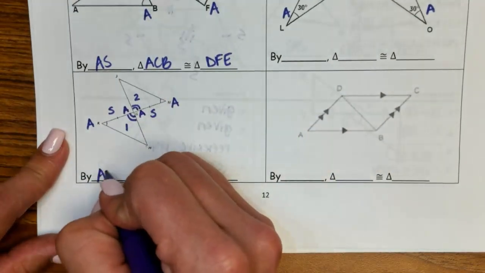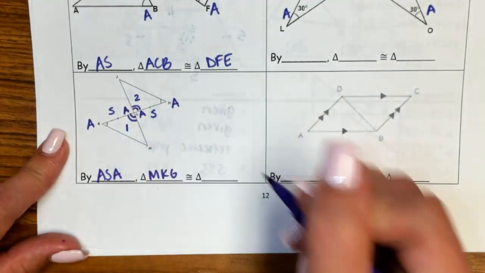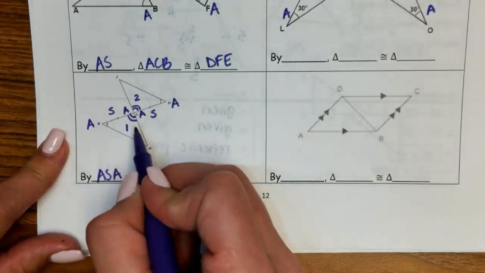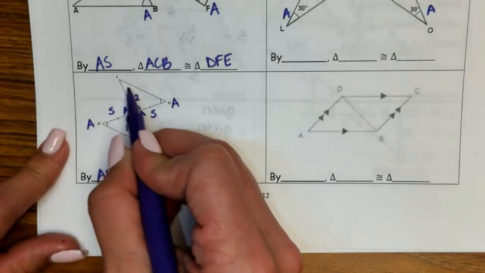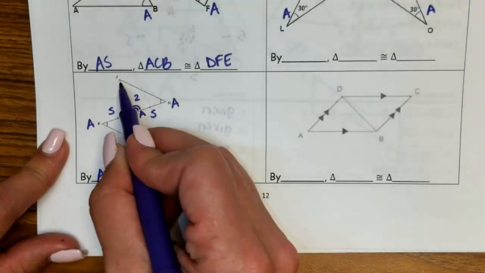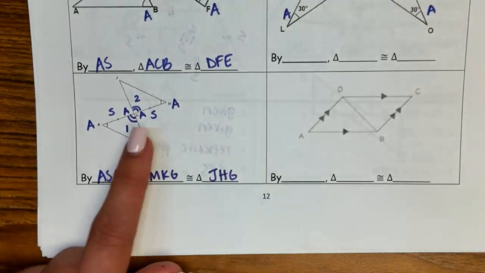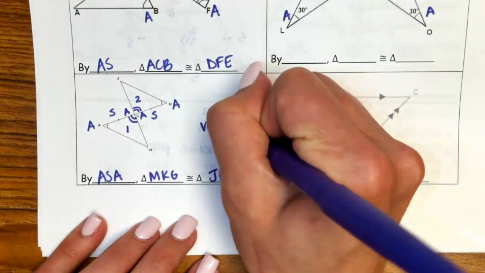Okay, so by ASA, let's do triangle MKG. No loops, 1 loop, 2 loops. So I went 0, 1, 2. I have to follow that same order. 0, 1, 2, J, H, G. Okay, so this is an example of vertical angles. So vertical angles are congruent.